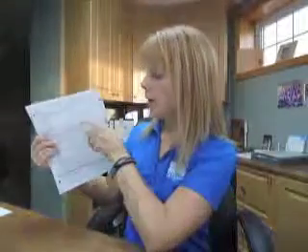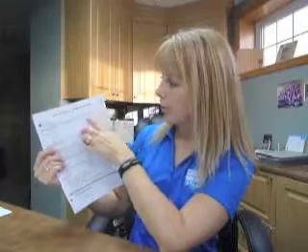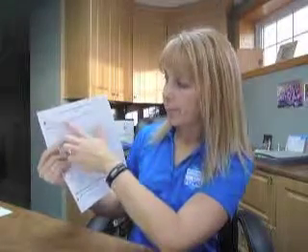Let's just look through the form here for a moment. So at the top of the form, again, we have the resident's name, perhaps their room number, date of birth, health card number, the name of the physiotherapist, and the date of the reassessment.